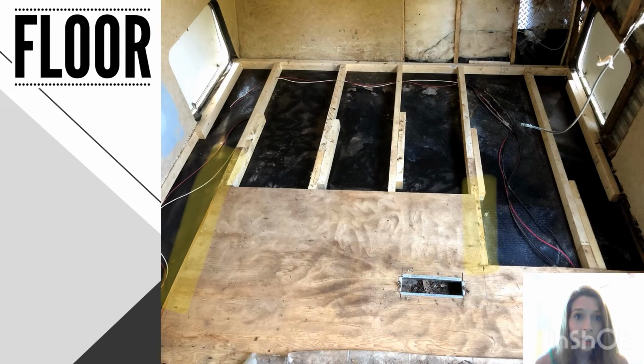Next, we have a picture of the floor. If you look at the highlighted areas, you'll see that I made my cuts so only half of the joists were exposed. That way the original wood can still rest on the left half of the joist, which is the arrow in red, and my new piece can rest on the right half of the joist, which is the arrow in white.